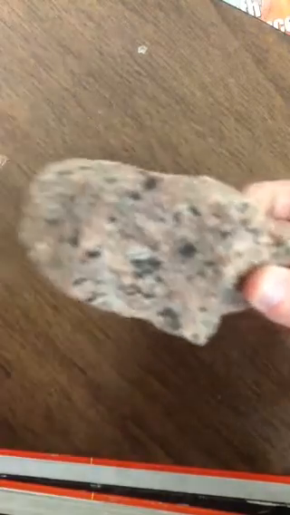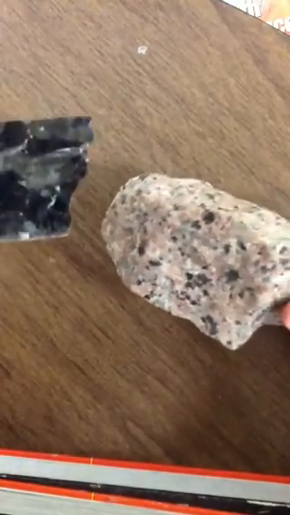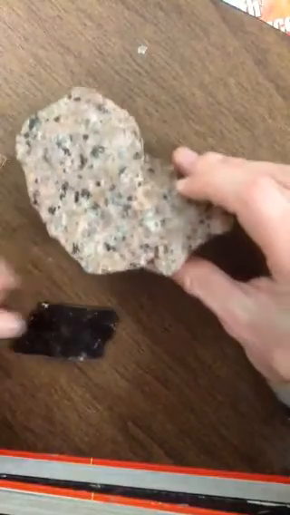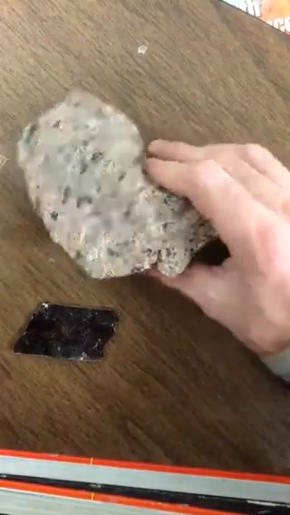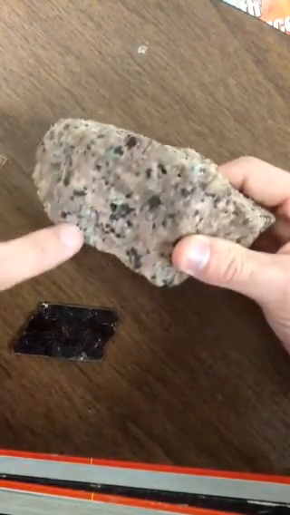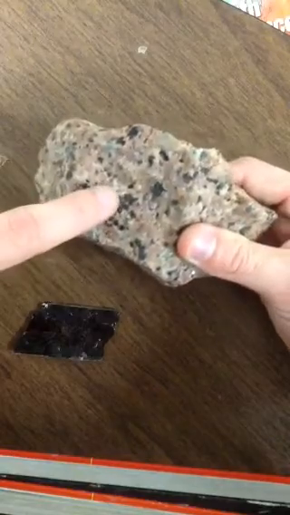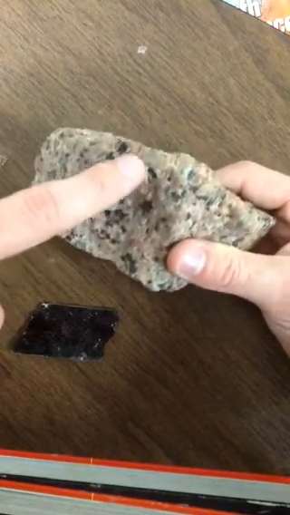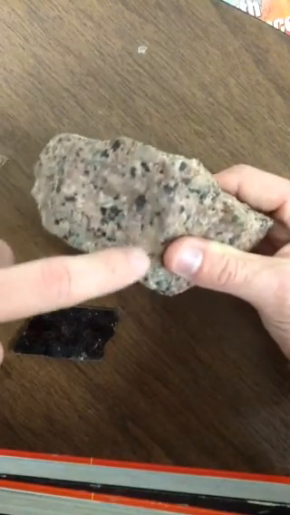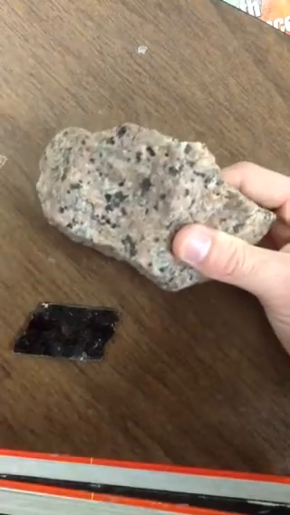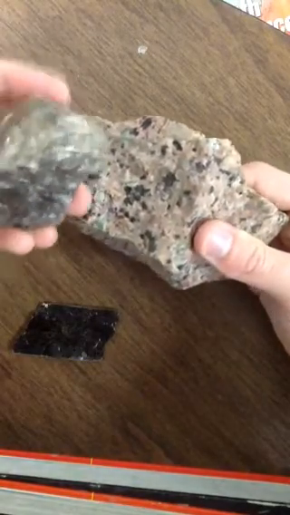But those black spots on the granite are biotite. Okay, so we got biotite. Next, you might notice some of the darker gray spots on here. So we have black spots, then we have darker gray as we go. That dark gray is the mineral quartz.